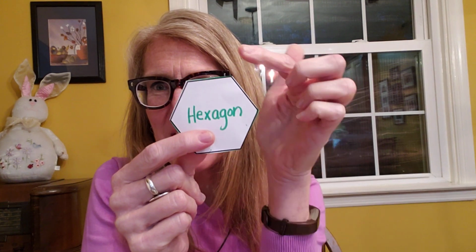All right, my friends, good job on working on, what shape today did we work on? We worked on the hexagon. Last 2 questions. How many sides does a hexagon have? Very good. A hexagon has 6 sides. 1, 2, 3, 4, 5, 6. And how many vertices does a hexagon have? It has 6. 1, 2, 3, 4, 5, 6.